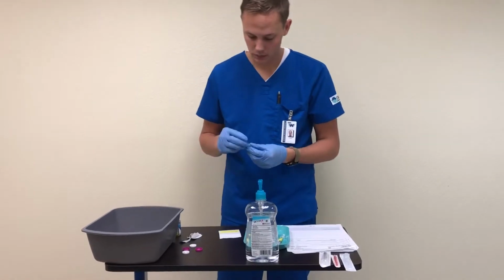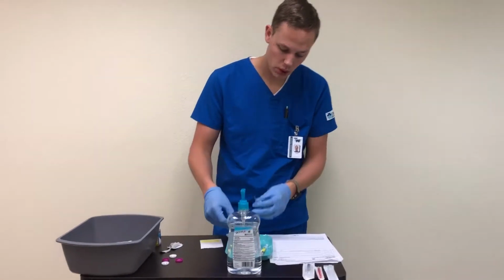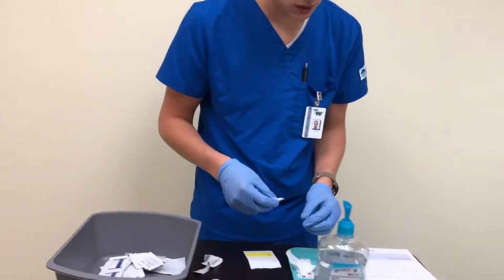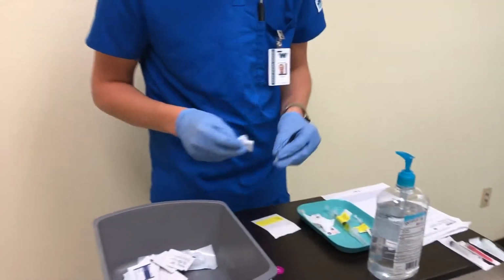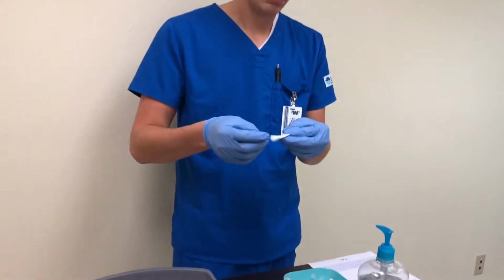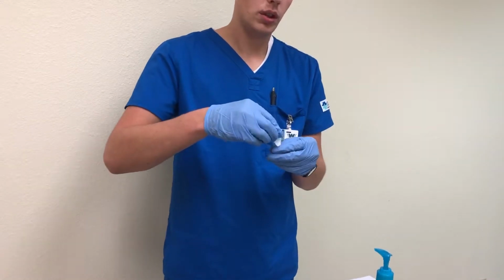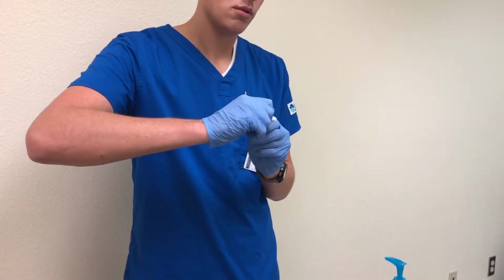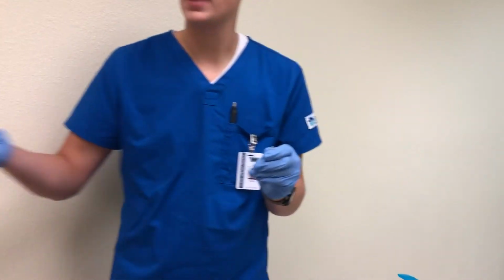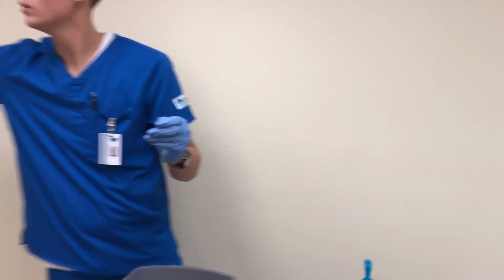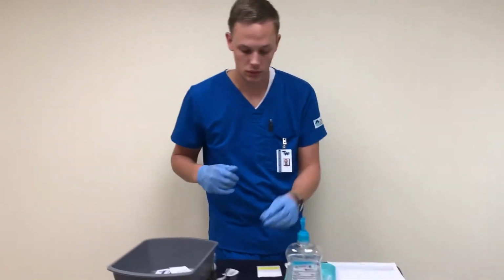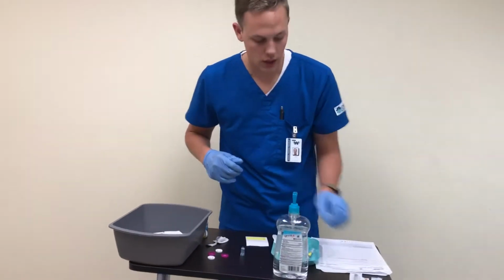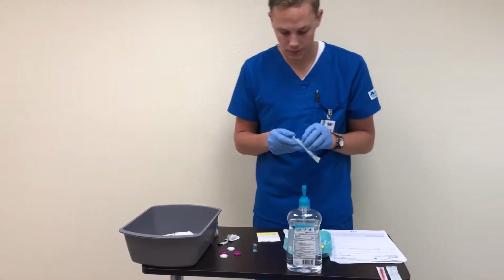Okay. And then I'm going to want to break it towards me so that any glass that shatters goes away from me. Okay. And then that can go into the sharps bin. I can set that down and prepare my needle.